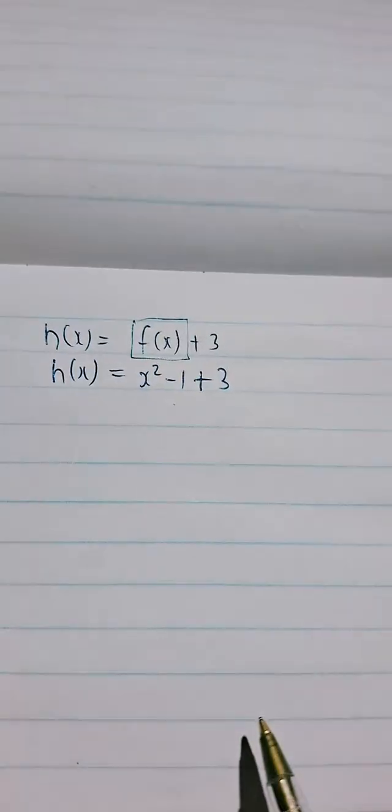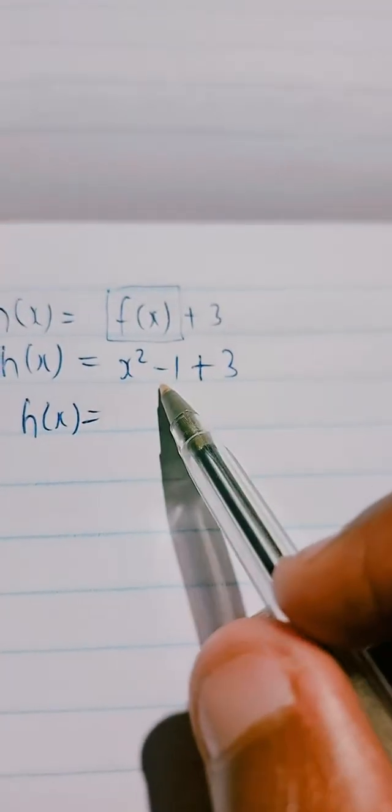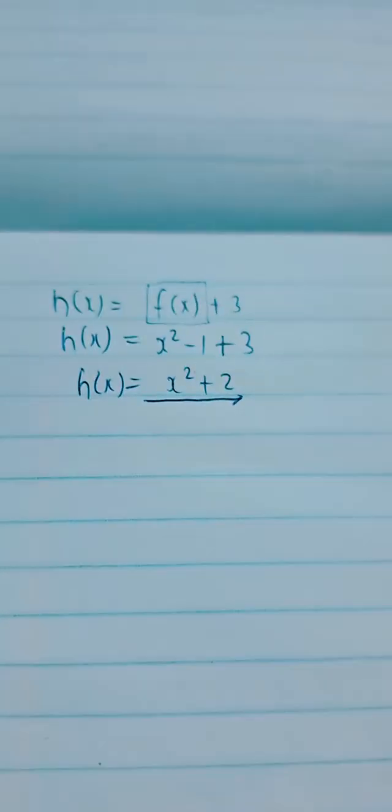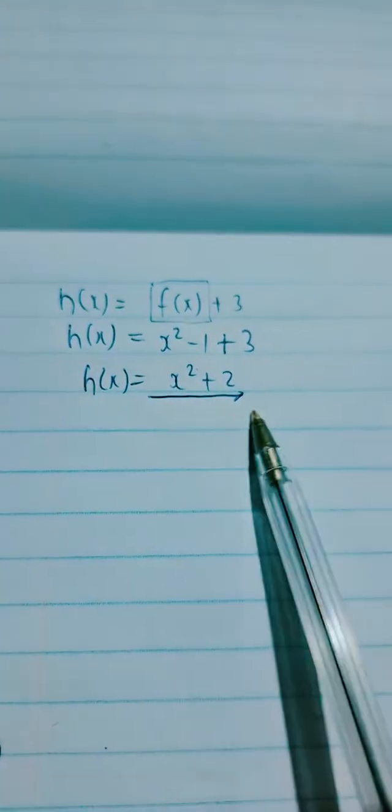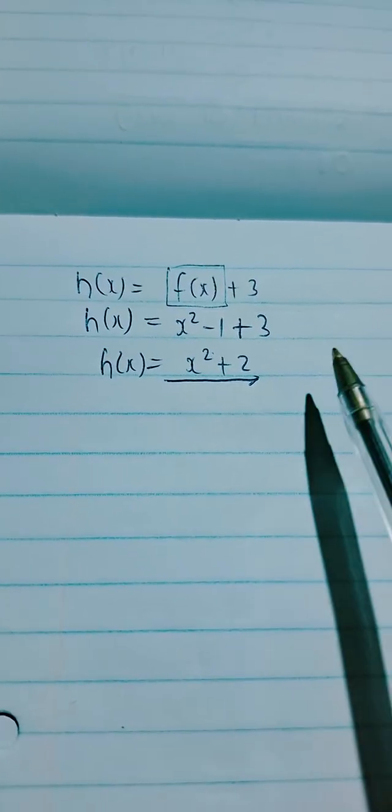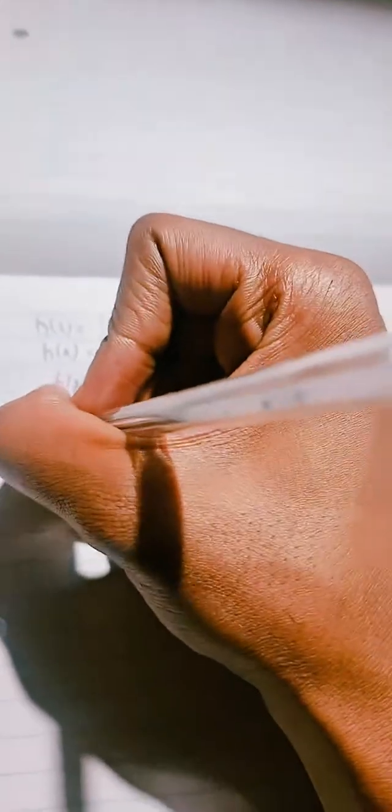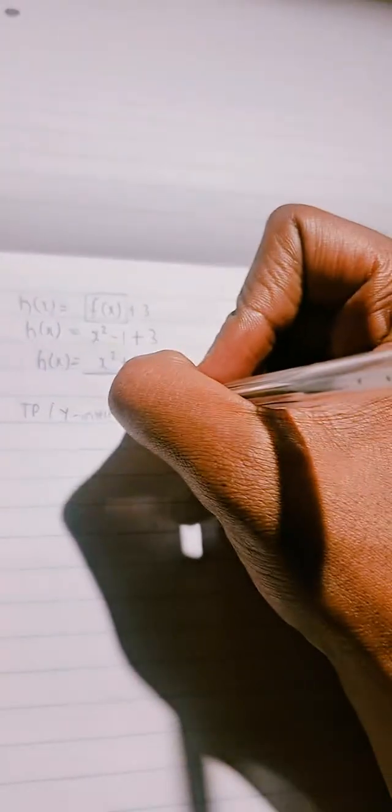We now have in the place of f of x, x squared minus 1. Then we add 3. Then what would we have? h of x is equal to x squared, and we have like terms here. What's minus 1 plus 3? We get x squared plus 2. So it makes sense that when we wrote down the turning point of h, remember, what did we say? We said the turning point and the y-intercept in grade 10 for your parabola is the same.